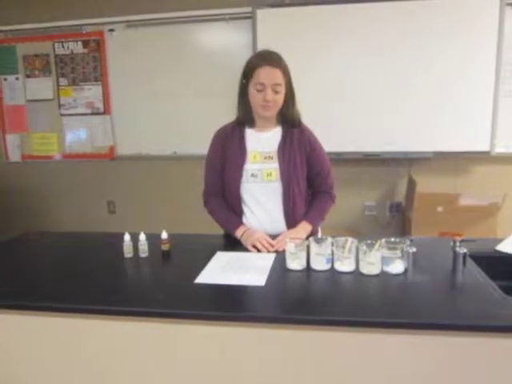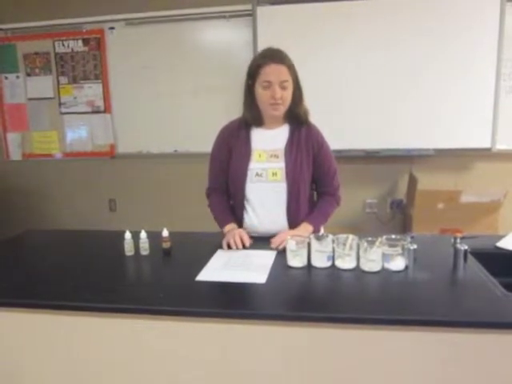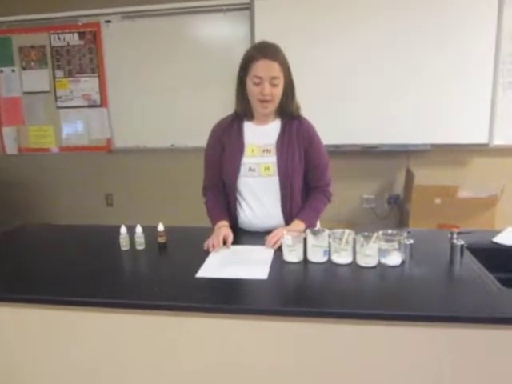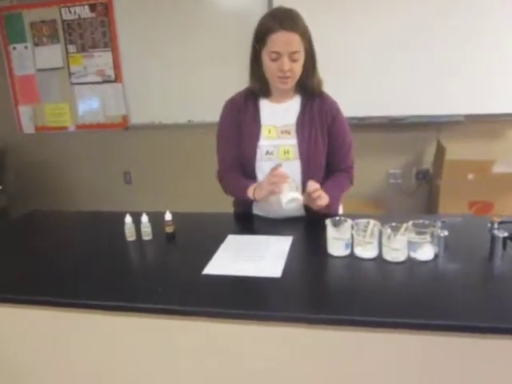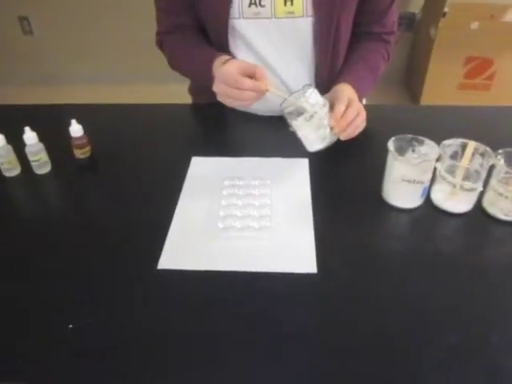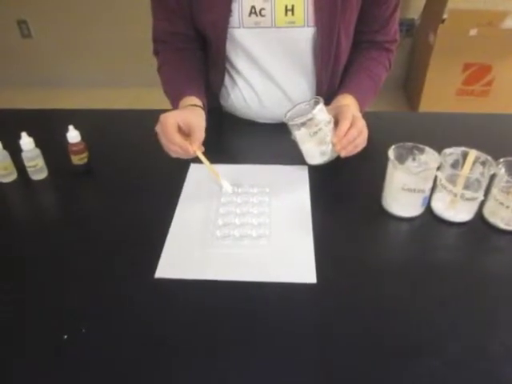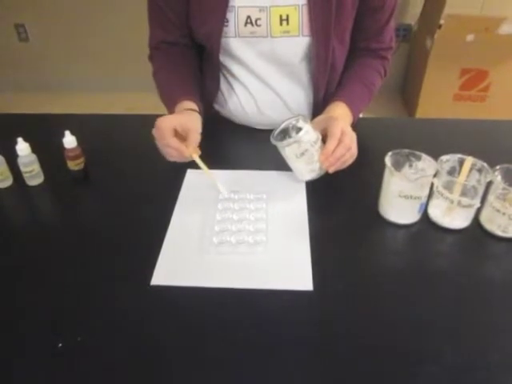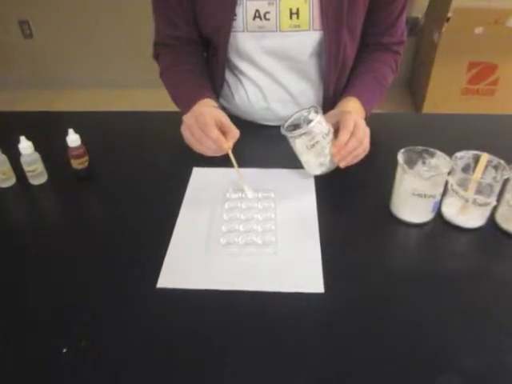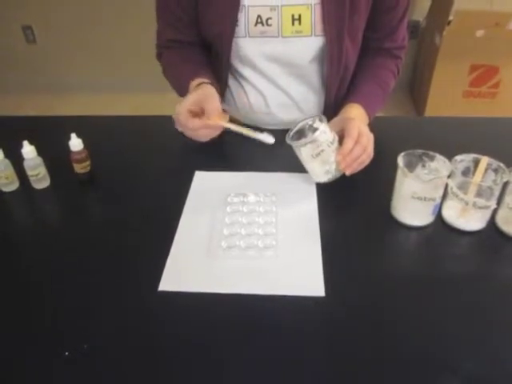The first thing you want to do is put all your powders in your spot plate, and we're going to do them one at a time. The first one we are going to do is cornstarch. You want to put a little bit of cornstarch in each of the spot plate holes. You're going to want to start at the top and go across the row.